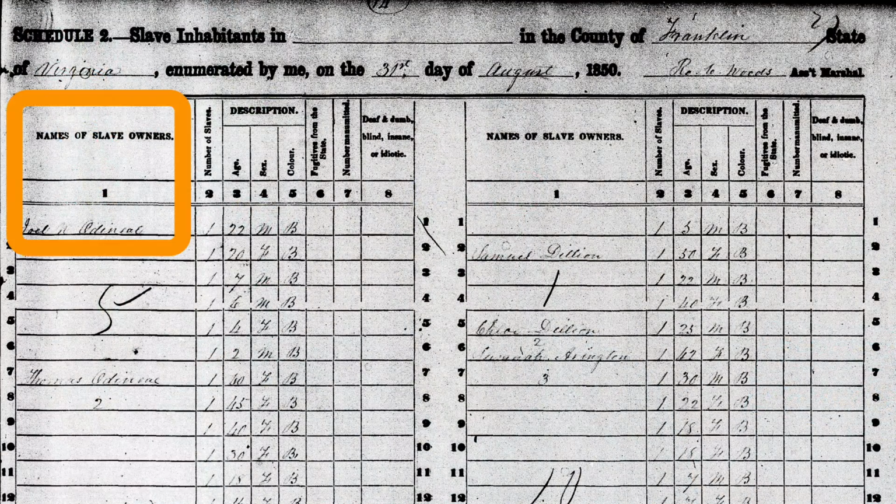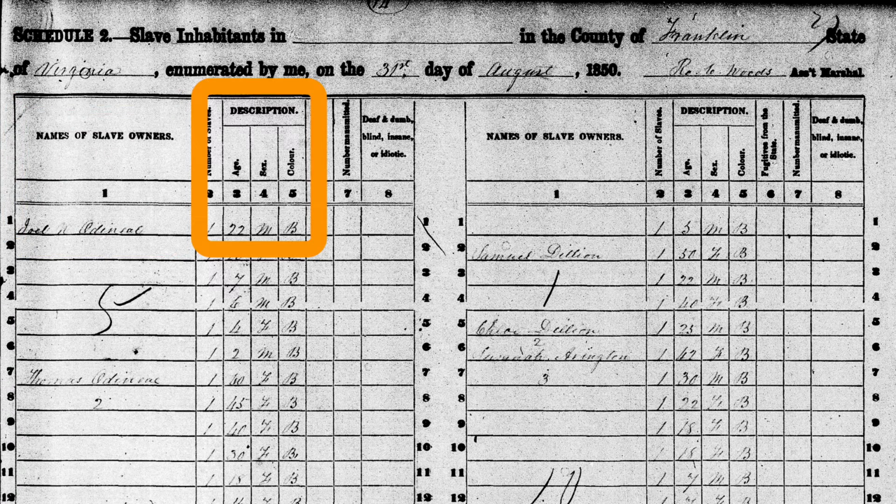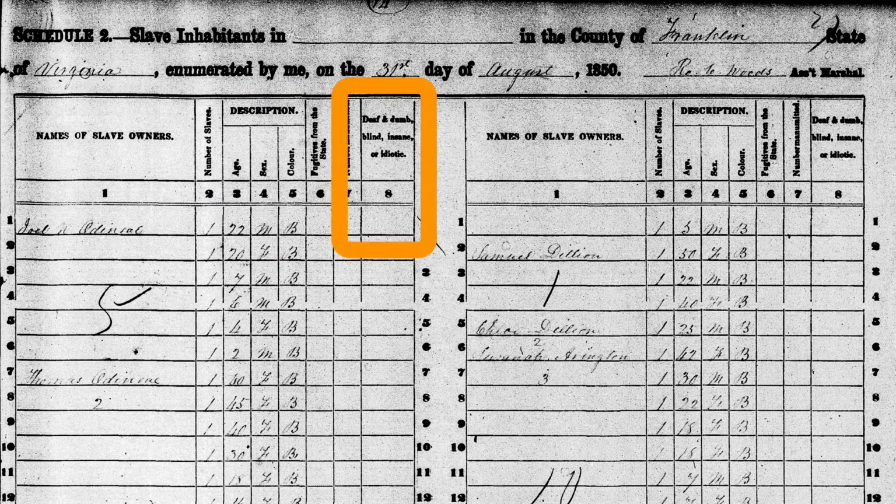These schedules include the name of the slaveholder, the age, sex, and color of the person being enslaved, as well as notes about deafness, blindness, and mental disabilities. There are also columns to record fugitives, as well as those who had been manumitted in the year ending June 1st. The 1860 slave schedule also gives a column for the number of slave houses. What's missing from these schedules are the names of the persons being enslaved.